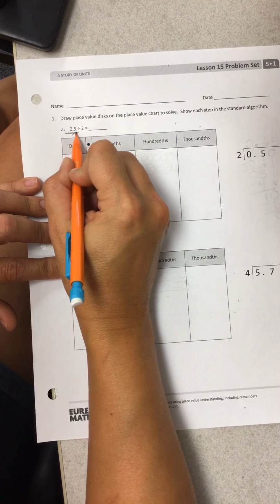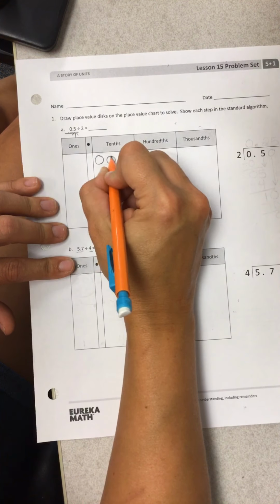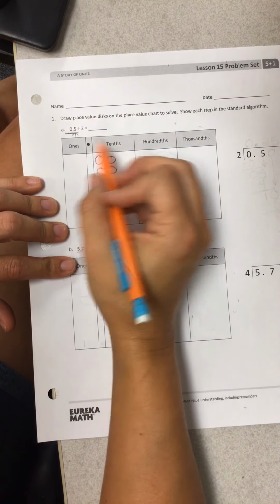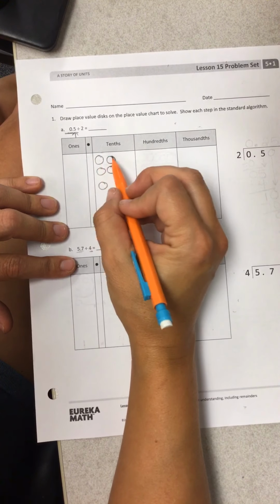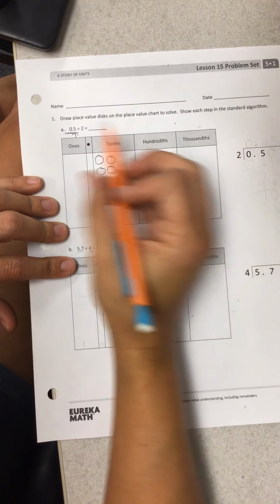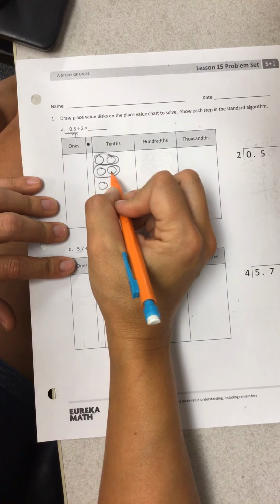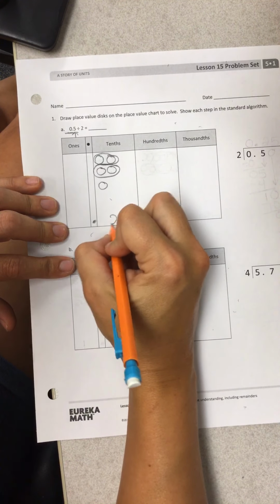So what we're going to do right now is go ahead and put this into my place value chart. I have 5 tenths, so I'm going to draw 5 tenths here to show what I have in my tenths column. I have 1, 2, 3, 4, 5 tenths. I'm going to divide it by 2, so I'm going to see how many groups of 2 I can have. Well, I can have 1, 2.